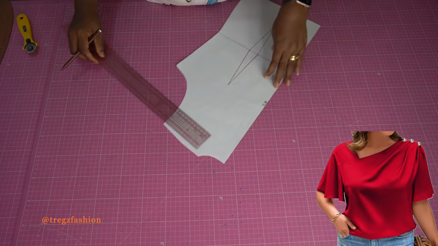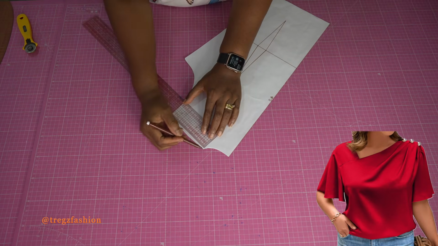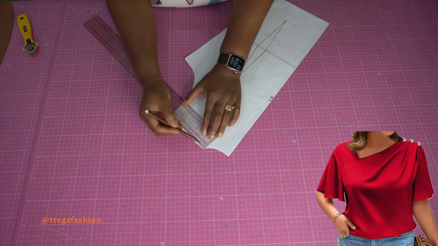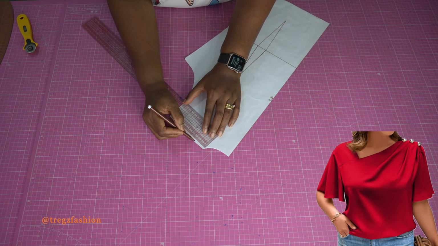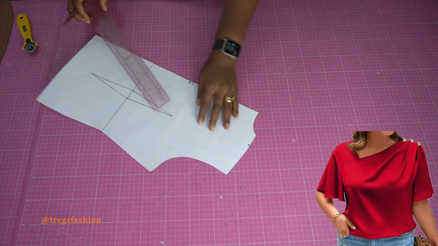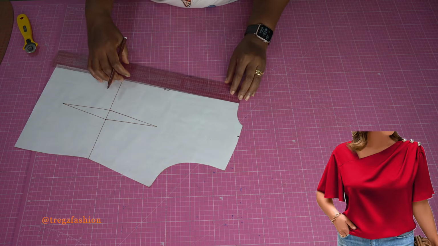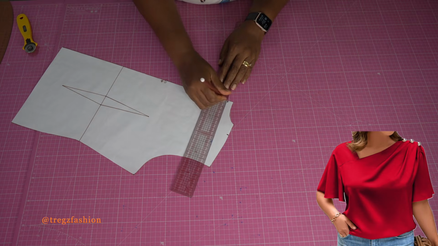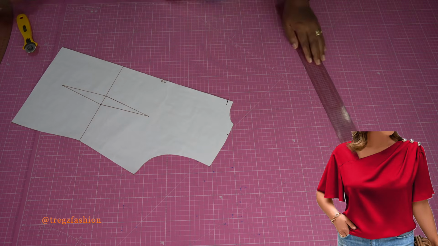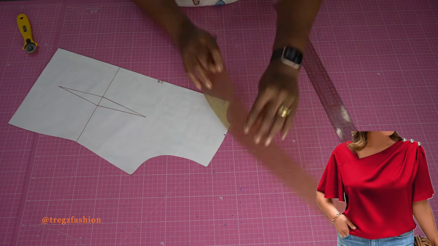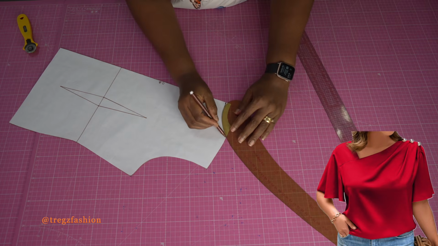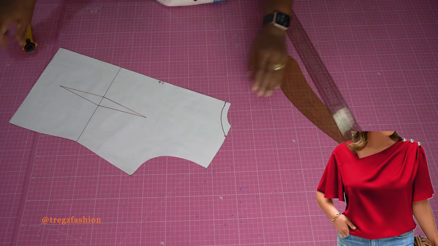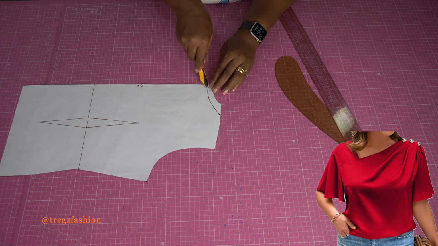Now for the back side, remember that for the front side, we took off 3 cm for the neckline. So for our neckline to balance well, from here to here, you're going to take off 3 cm as well. And then you can drop it a little bit here, say about 1.5 cm. And now you're going to connect them together. So you're going to use your French curve to connect them together nicely. So you're going to cut off these parts.